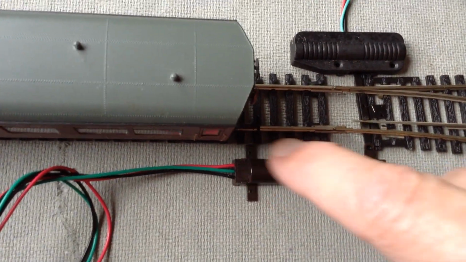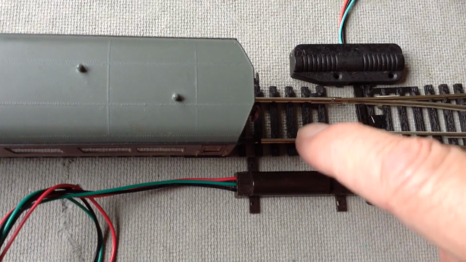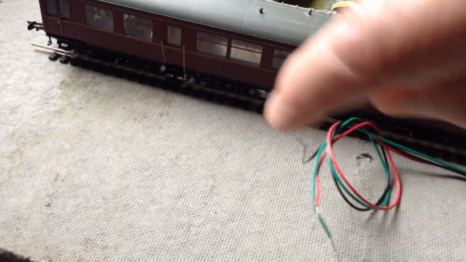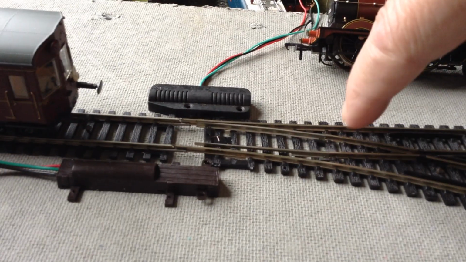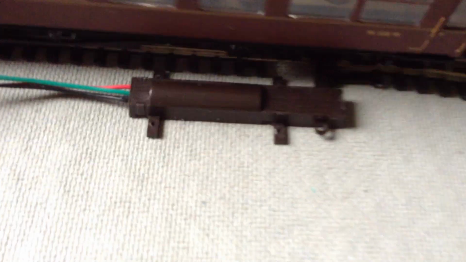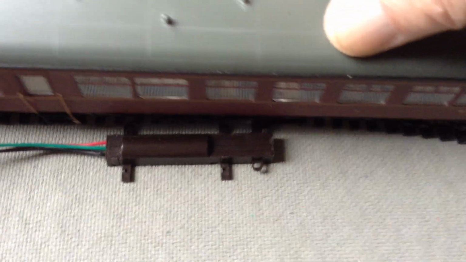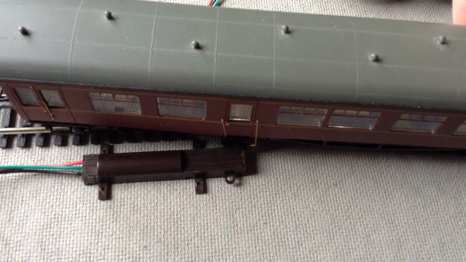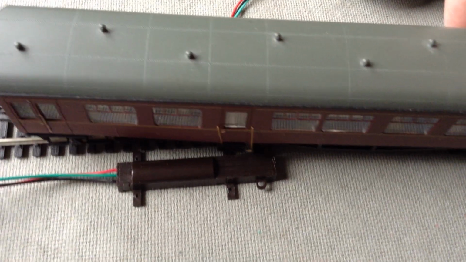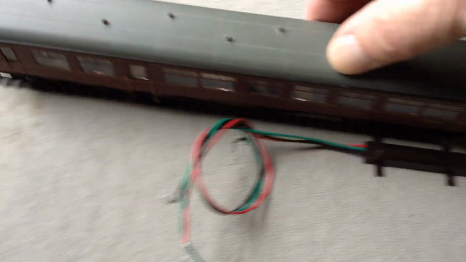These have these little bars that stand them away from the track. Now, as you'll see with this loco, it's got quite a long undercarriage. If I bring this across here now, as it comes out here, see how it curves like that? It misses the point motor.